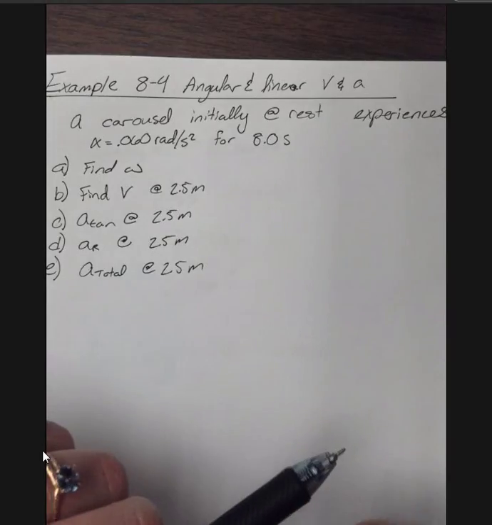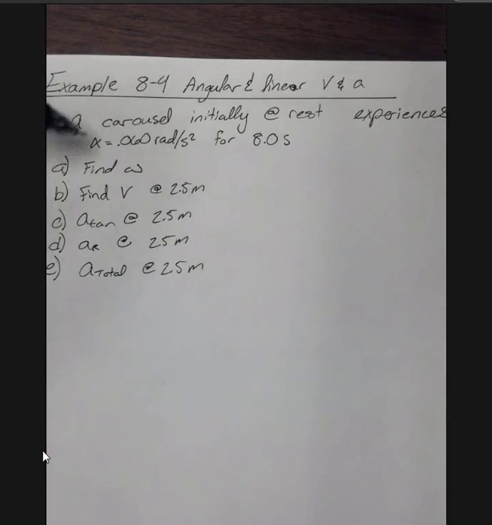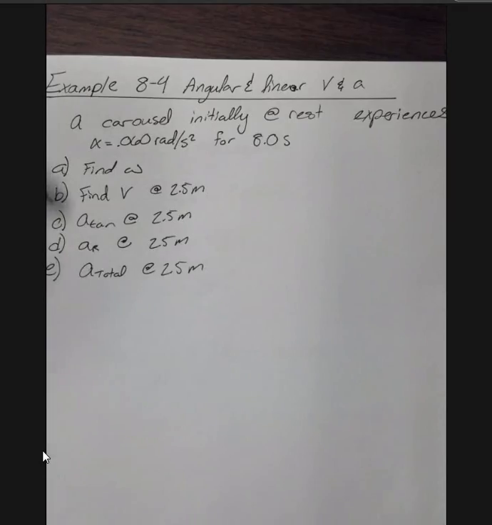At time 8 seconds, we're going to find the angular velocity. We're going to find the tangential velocity of a child who's 2.5 meters from the axis of rotation. We're going to find the tangential acceleration for that child, the radial or centripetal acceleration, and the total acceleration for that child.